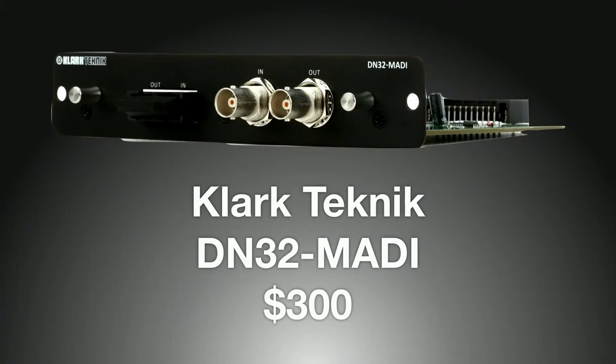This is one of the cheapest cards. It's one of the most powerful cards I have, actually, because you can route this through a Blackmagic router, a 3G router. You can route it, but it acts like a switcher. So that's the beauty of MADI. It runs alongside your video stuff.